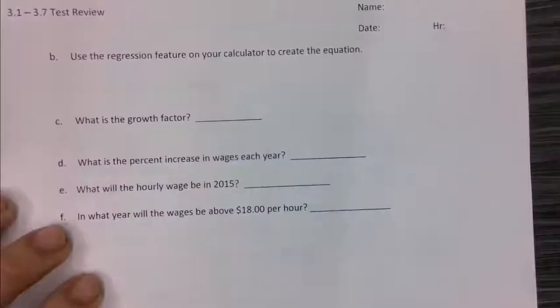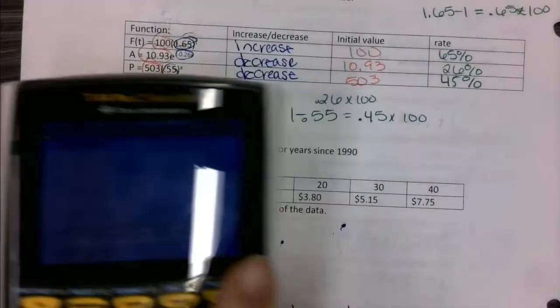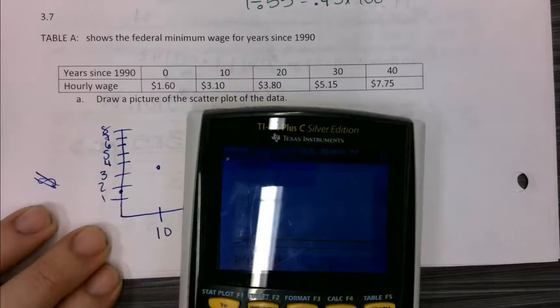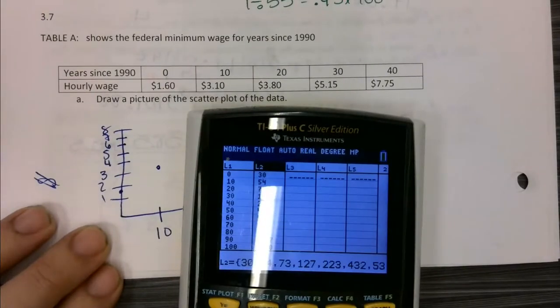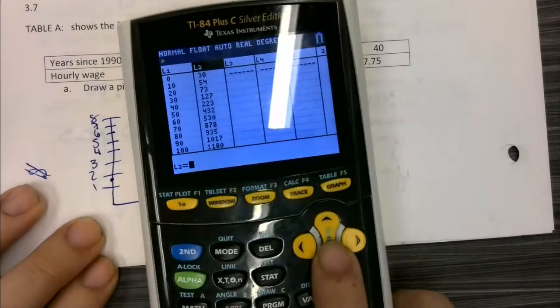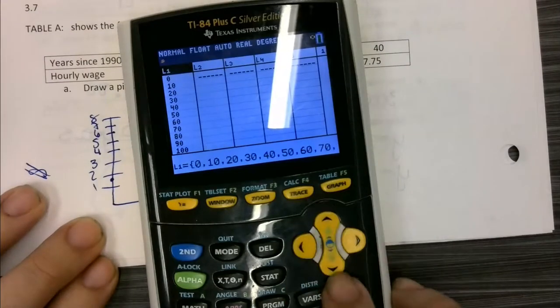Okay. This one wants me to use the regression feature on my calculator, so I am going to go back to this to type these points in. I'm going to go Stat, Edit. If I have point values, I arrow up, I press the clear button, I arrow down, and they disappear.